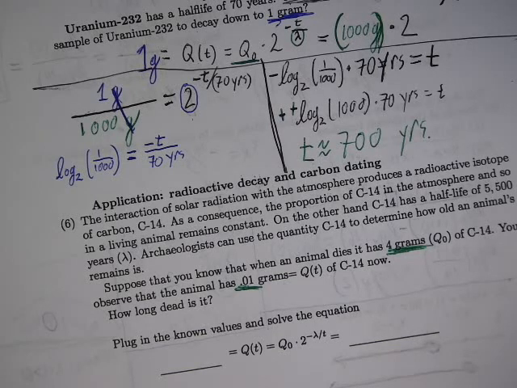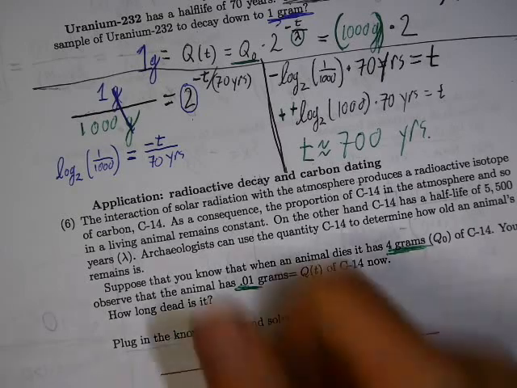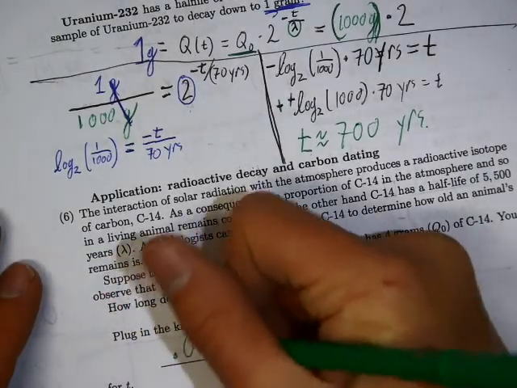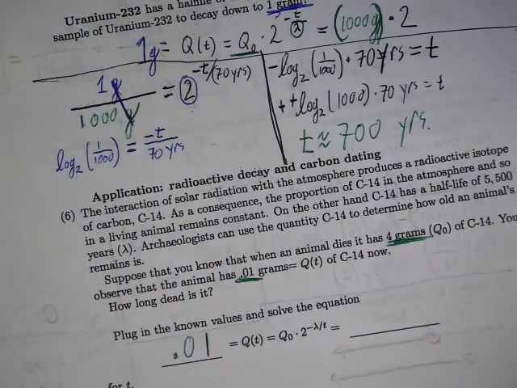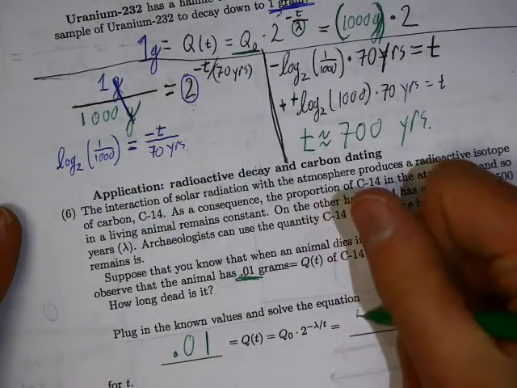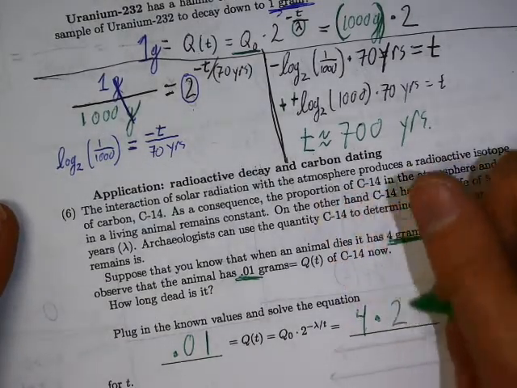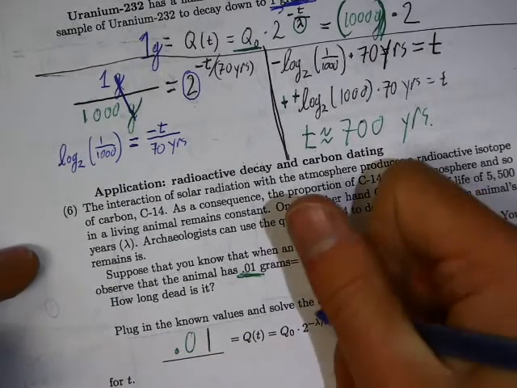So let's plug in the known values. How much C14 do we see in the animal now? 0.01 grams, but the units are all consistent now, so I'll just remember that it's in grams. What was the initial quantity of C14? So it's 4 times 2 to the negative, oop, there's a typo there.